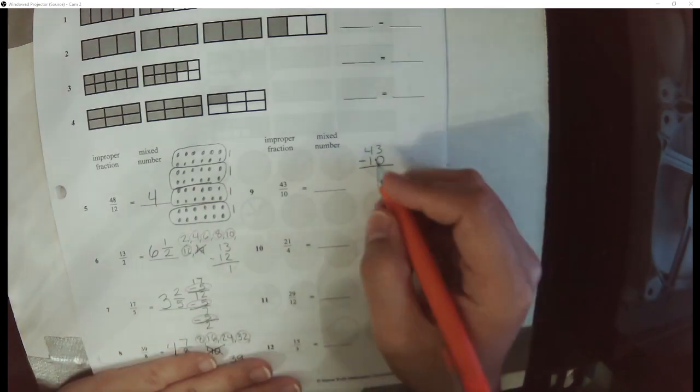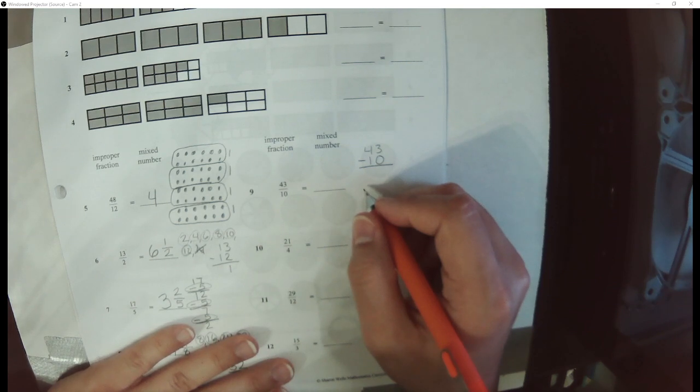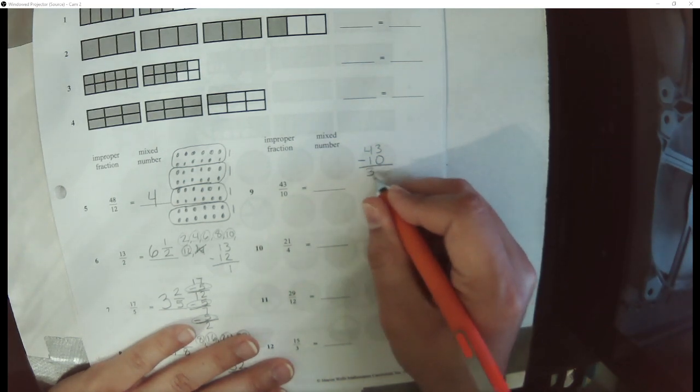Who's able to tell me what's 43 minus 10? Kaylee, what's 43 minus 10? 33.